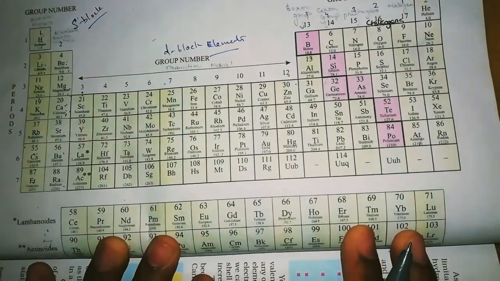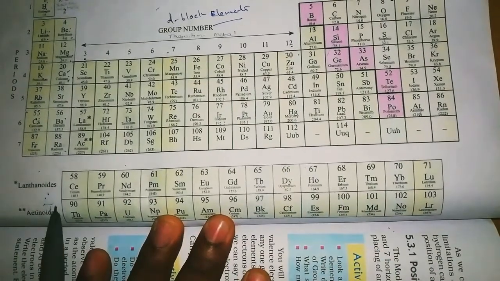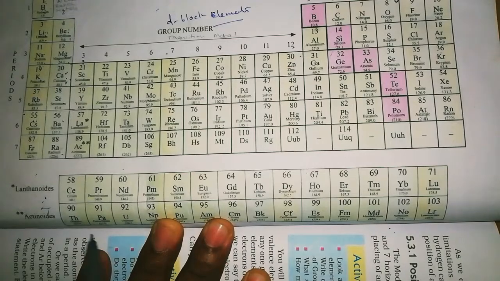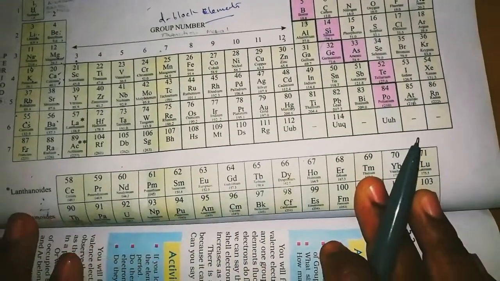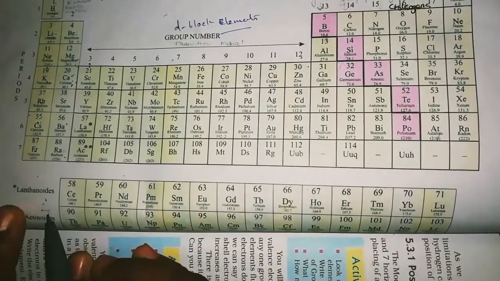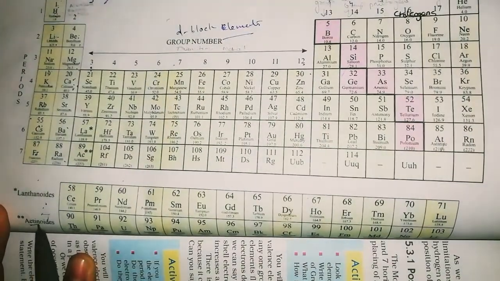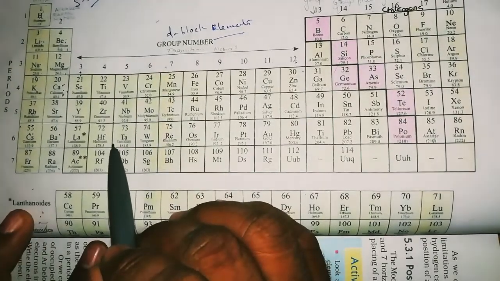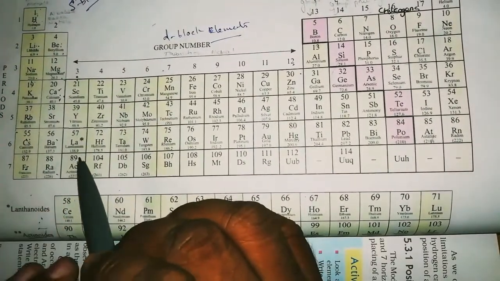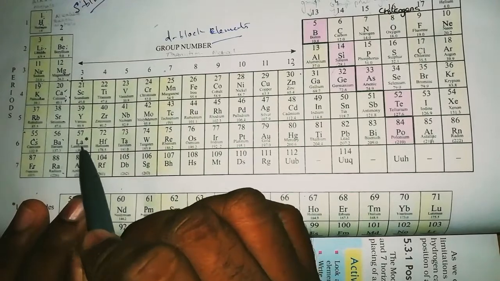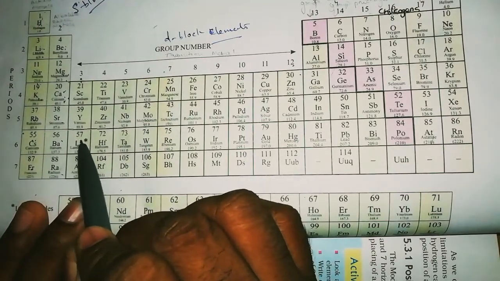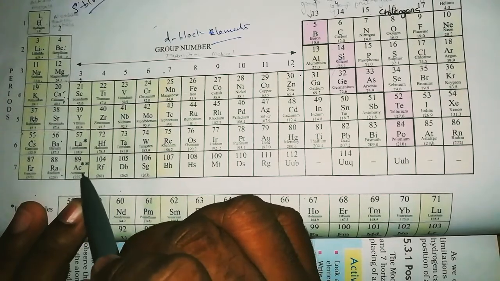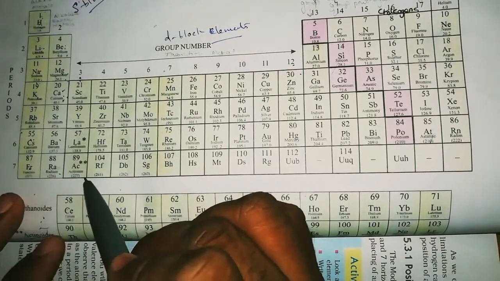Okay, you can see here below the periodic table there are two special columns, two special groups, and these two are lanthanides and actinides. What are they? Look carefully here: at 57 there is a star, and at 89 there is a star, two stars are given.